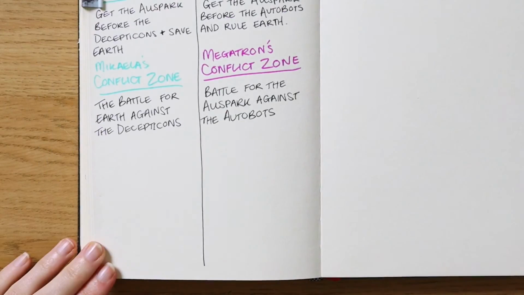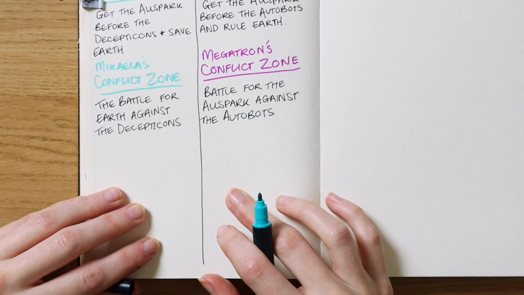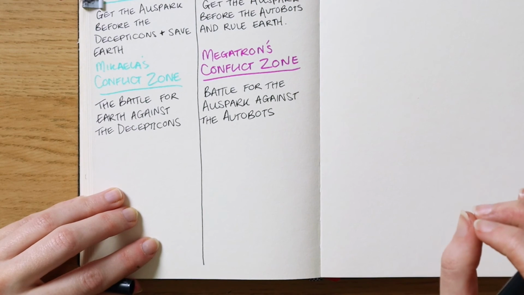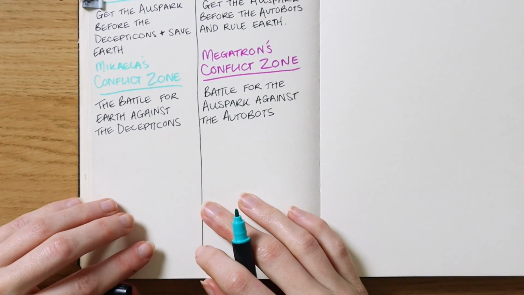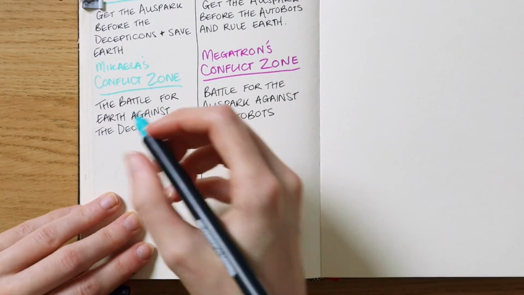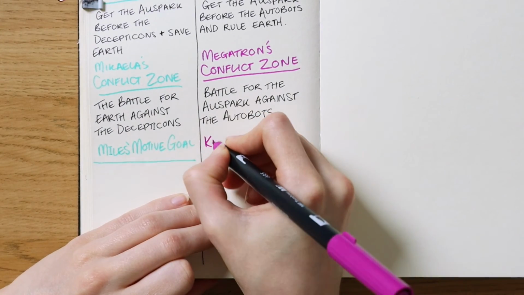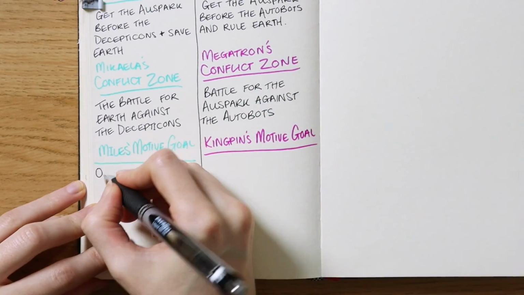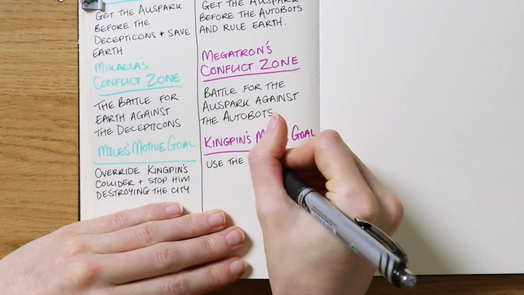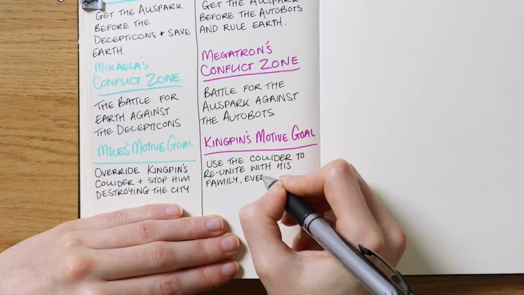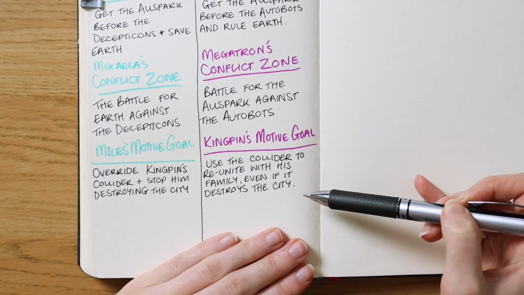So my next example is from the movie Into the Spider-Verse, which is actually one of my favourite animated movies, and it has a really perfect example of a really solid plot embryo. So the main character in that is Miles, the protagonist, and the antagonist is Kingpin. So Miles' motive goal is to override Kingpin's Hadron Collider and stop him from destroying the city. And Kingpin's motive goal is to use the collider to reunite with his family, even if it destroys the city.